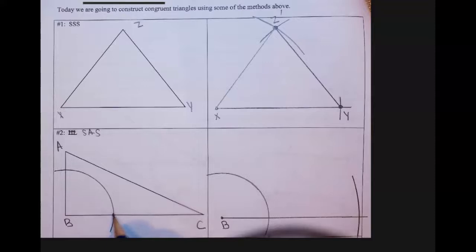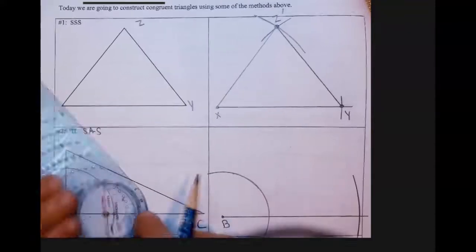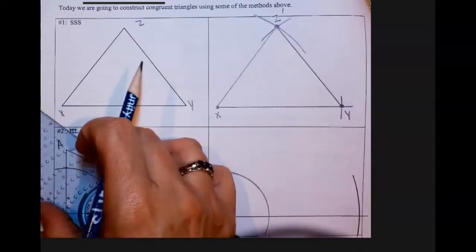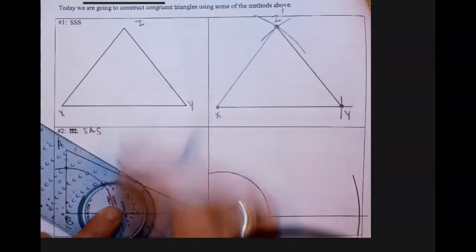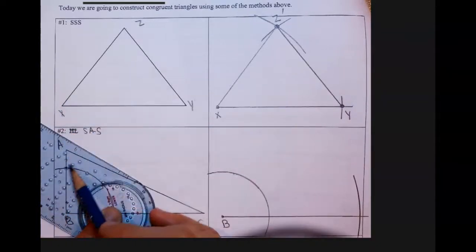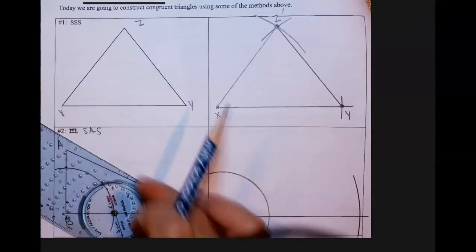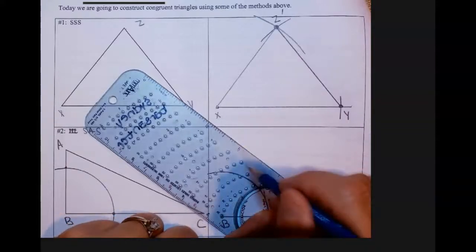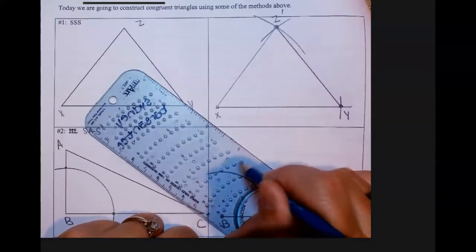So we're measuring from here to here, and we're going to copy that distance over here. So putting my pivot point, again, we should end up roughly with the same thing. It looks like it's about a 43. Let's go over here. 40, 1, 2, and 3.